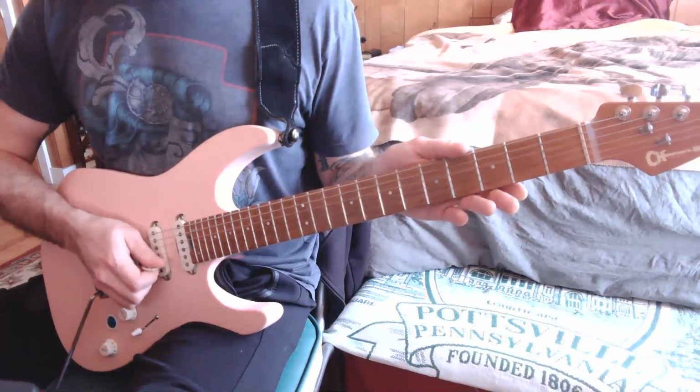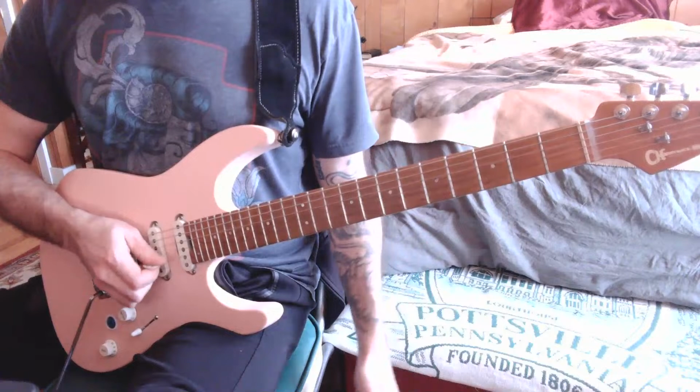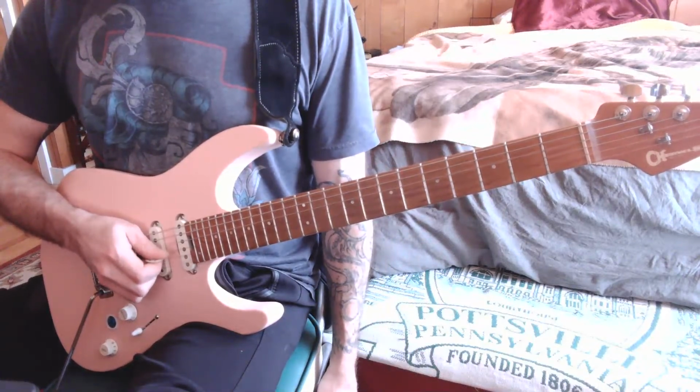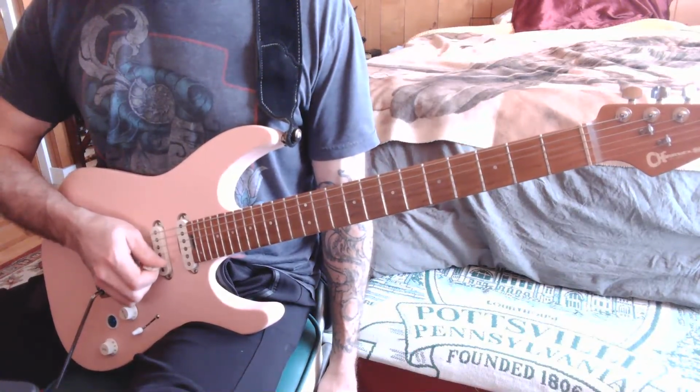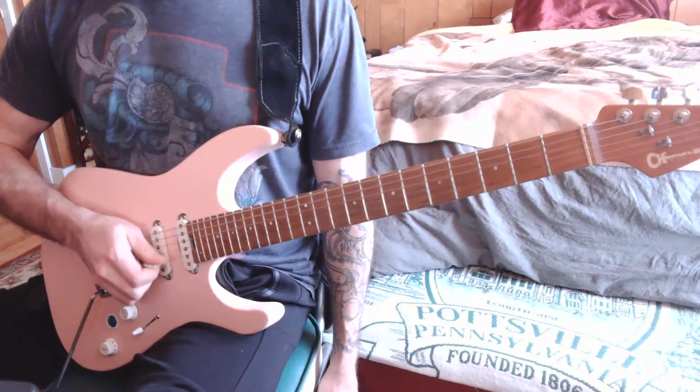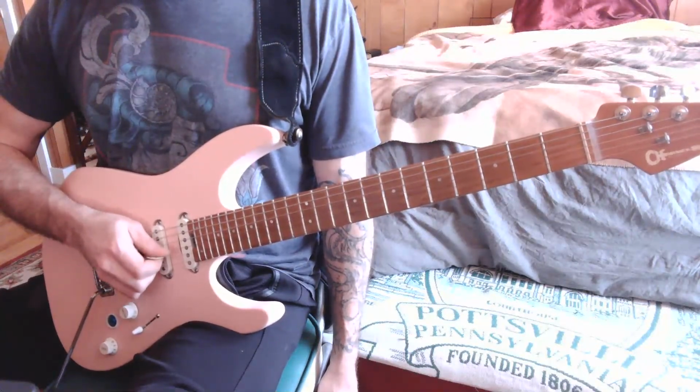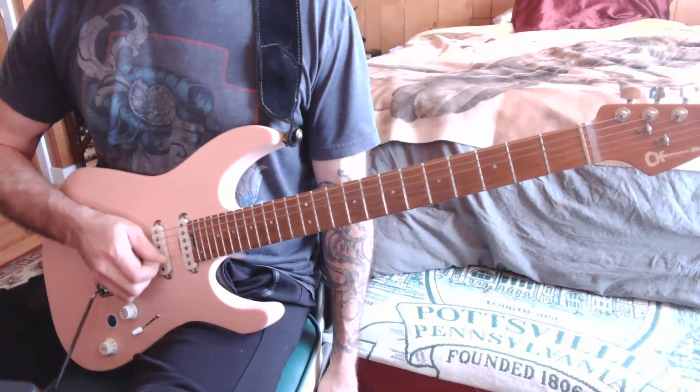See how my motions are very short and small, right? And I'm not picking hard. It's a lot of wrist. As you get really into it though, you want to use your whole arm and you don't want to be too tense. It's a fine balance.